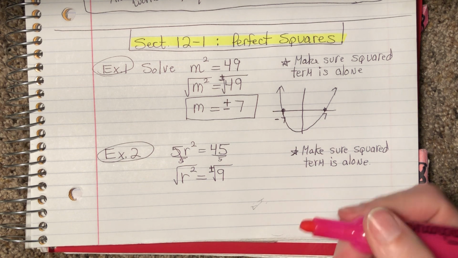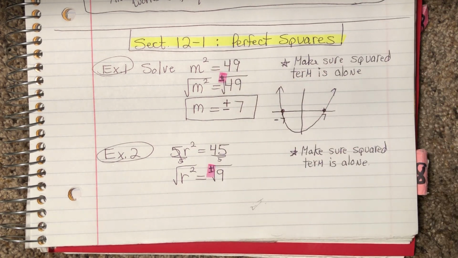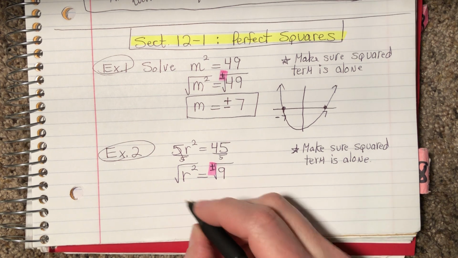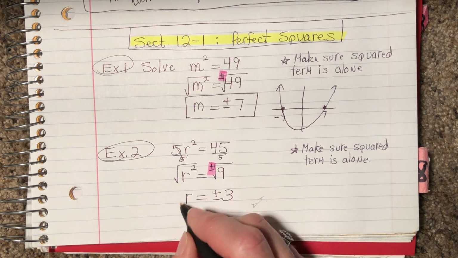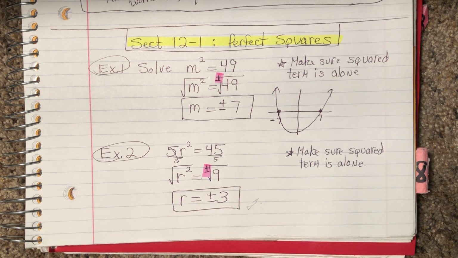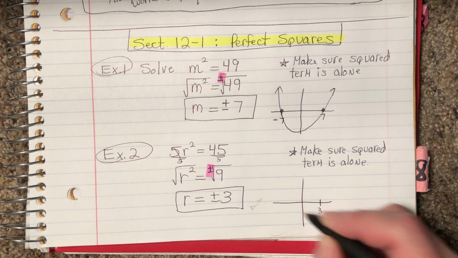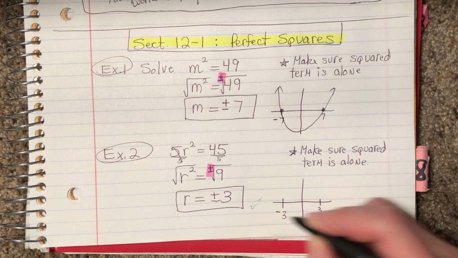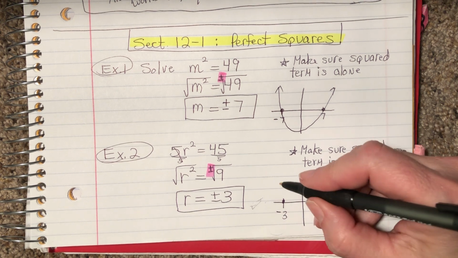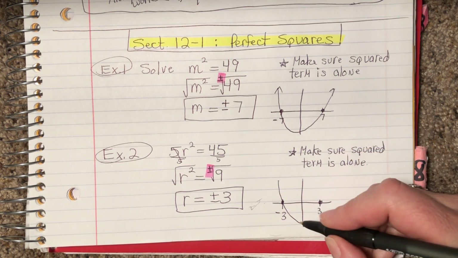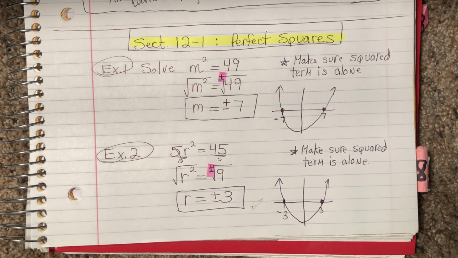That is important. So we get r equals positive and negative 3. Those would be the x-intercepts if I were to graph this parabola. Okay, 3, negative 3. They're not always symmetrical about the y-axis, but these simple ones, a lot of them are. And it would look like that.